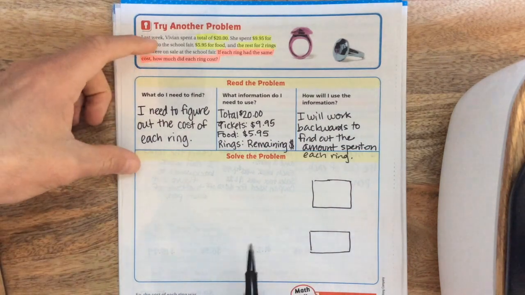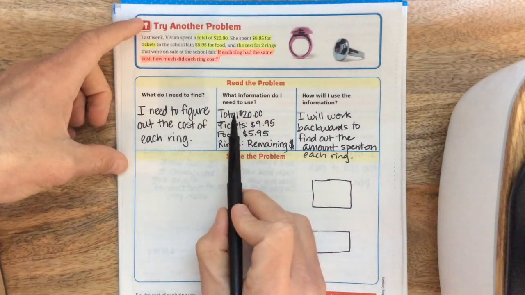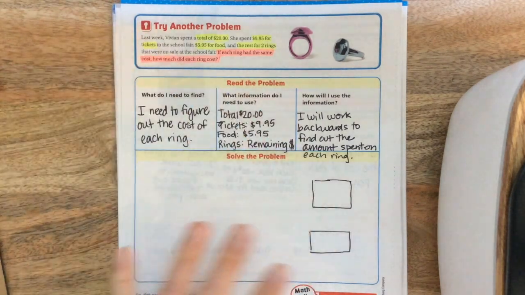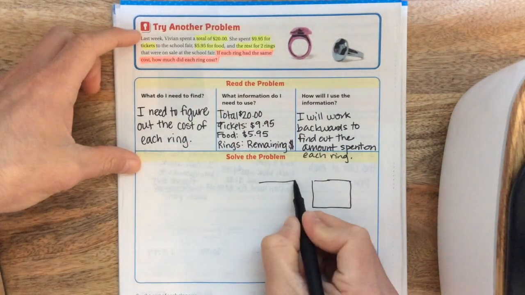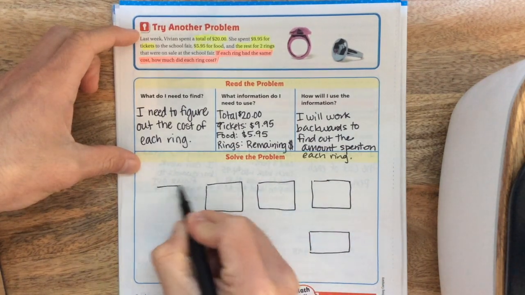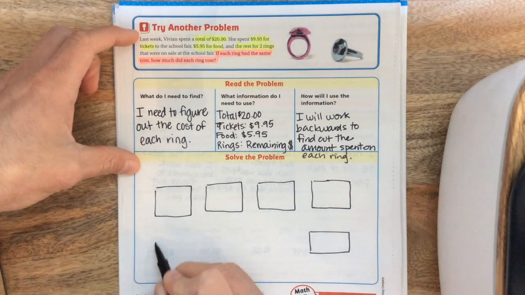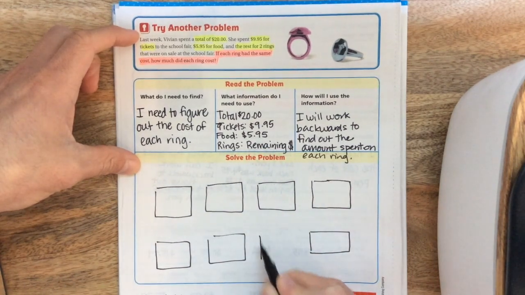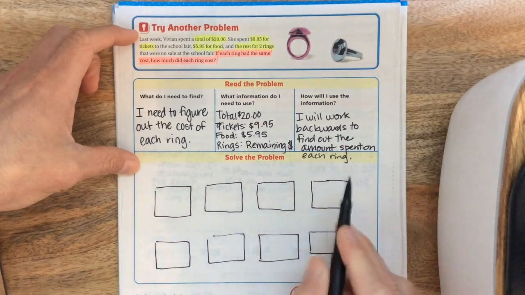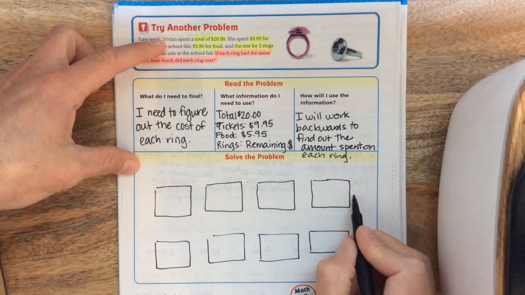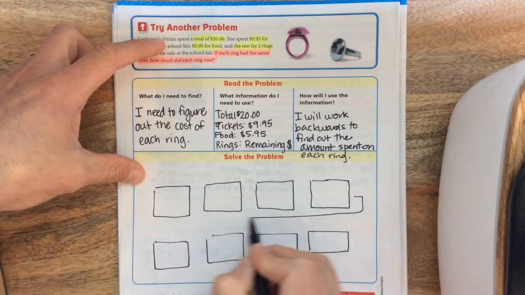I'm going to have 4 boxes because I have my total, I have my tickets, I have my food, and I have my rings. So I have 4 things, so I need 4 boxes. I know that I'm going to also have 2 rows because I'm going to kind of reorder everything from this order. I'm going to flip it around. So same information, but now I'm going to kind of do this.